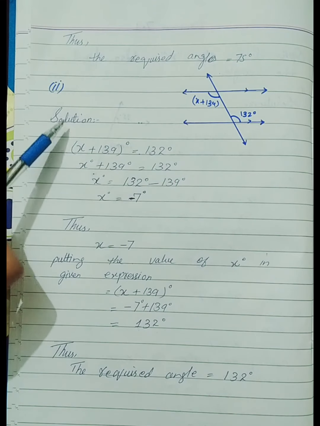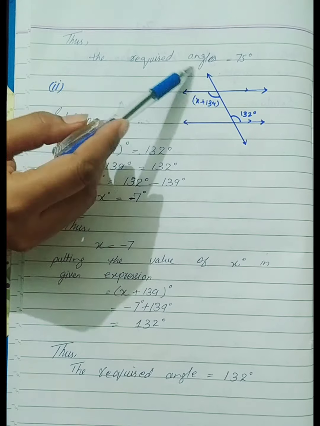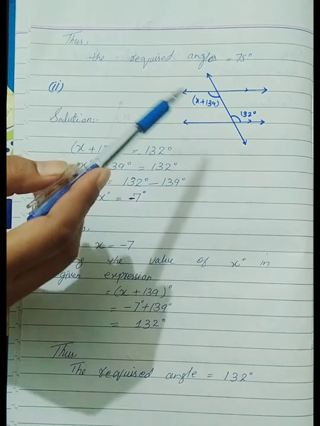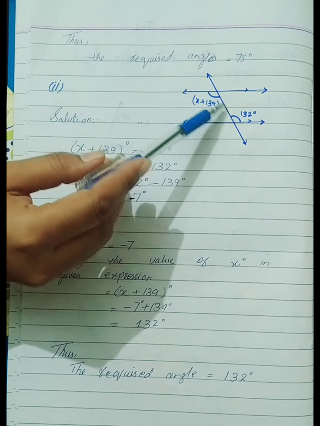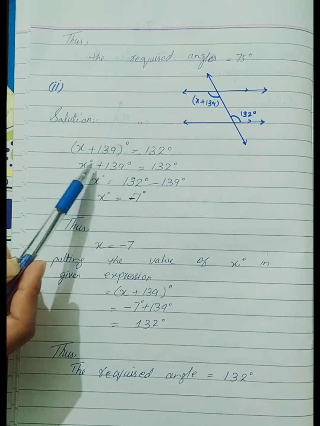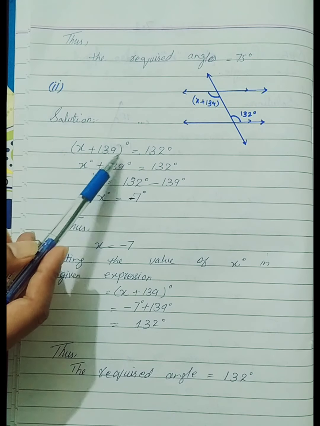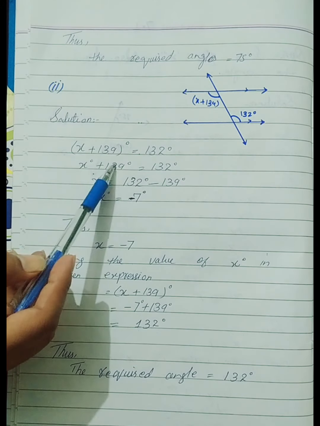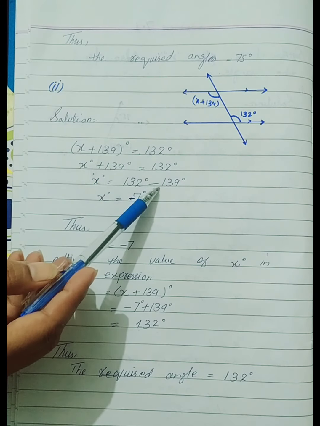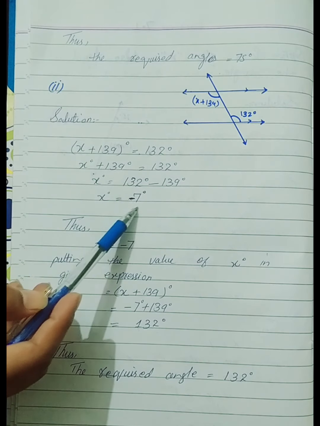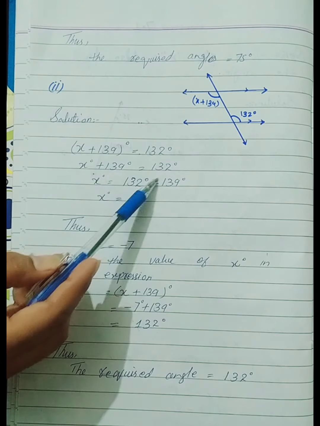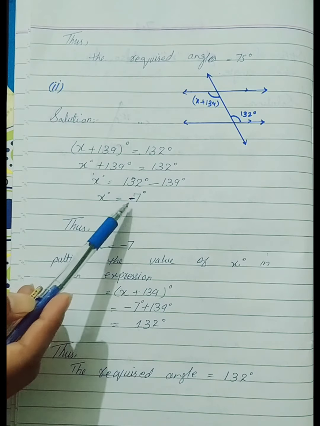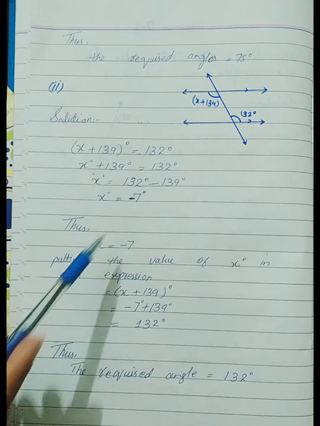So the next question, we have two parallel lines and one transversal, and we have two angles which are alternate interior angles, and alternate interior angles are equal, so x plus 139 degree equals 132 degree. So 139 goes to the other side, 139 will be subtracted from 132, we get minus 7 because the largest value we have is 139 and the sign is minus, so the answer will be in minus.